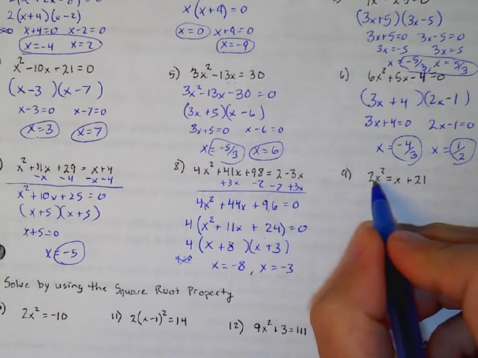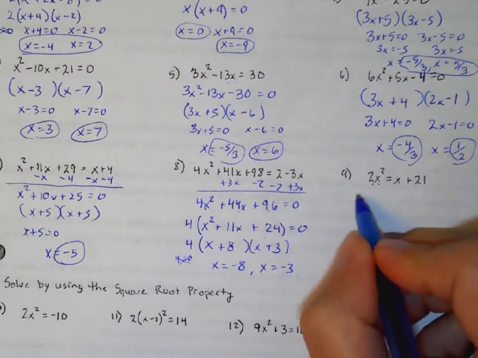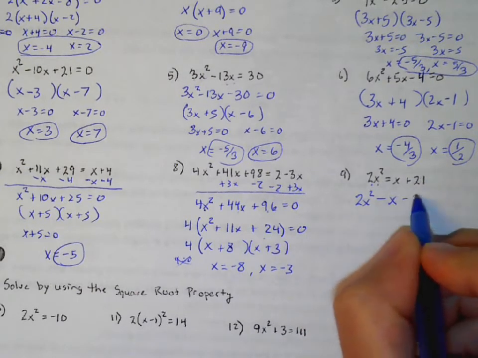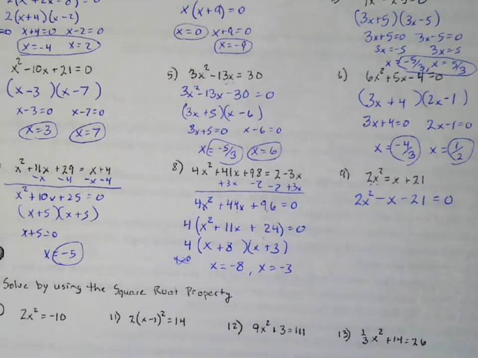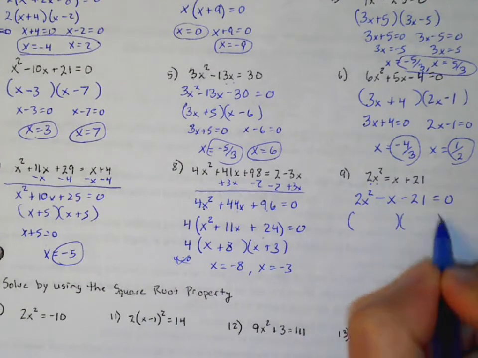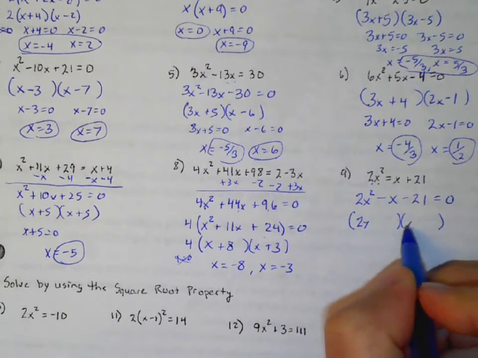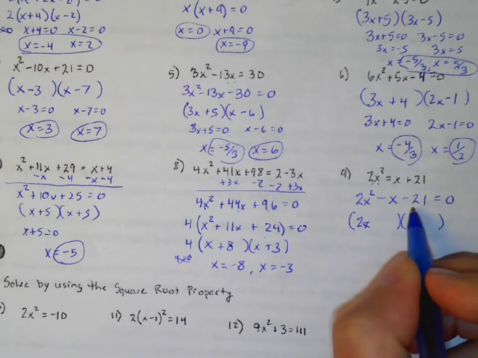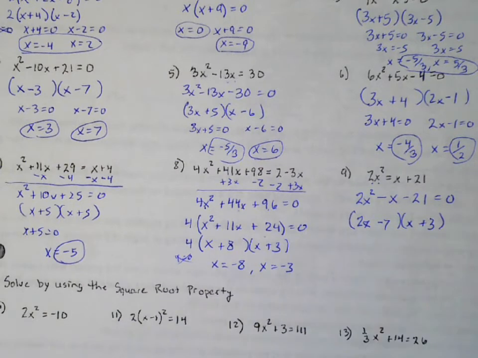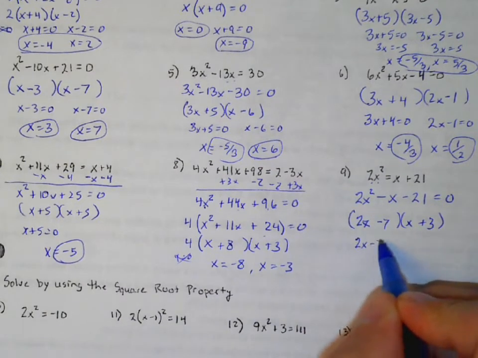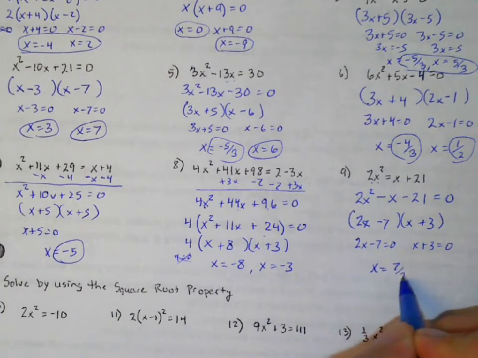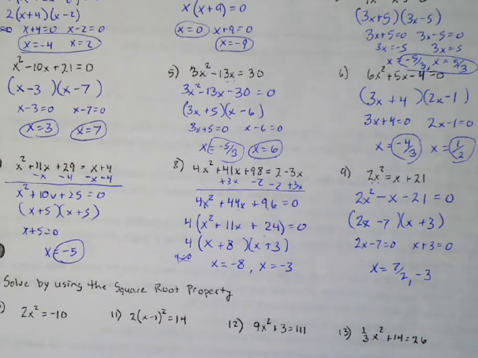Okay, in this one, you could subtract this over, but I like to keep this one positive. So I'm going to keep 2x squared positive, subtract the x over, subtract your 21 over. Now I have it equal to 0. Okay, so no greatest common factor. You want to factor it out. 2x and x give you 2x squared, probably 7 and 3, and yep. So it'd be 6 and -7, and set them both equal to 0. You get 7 halves and -3 are your two answers.